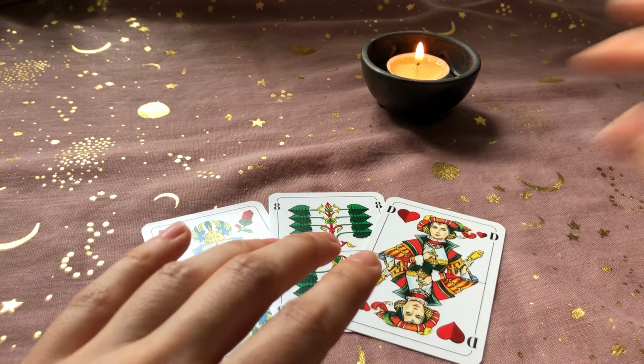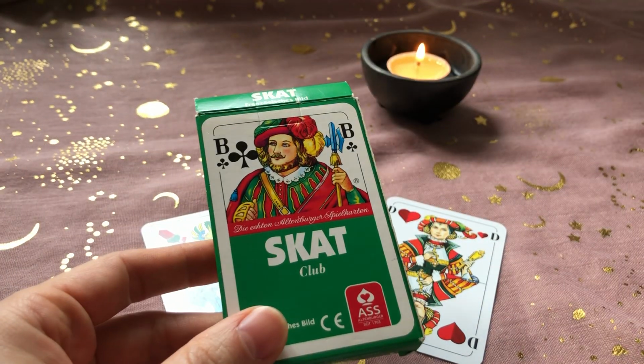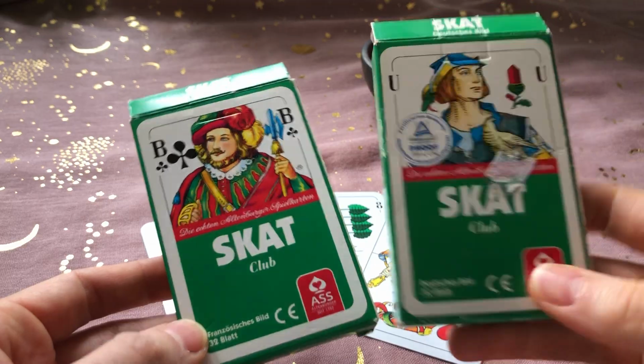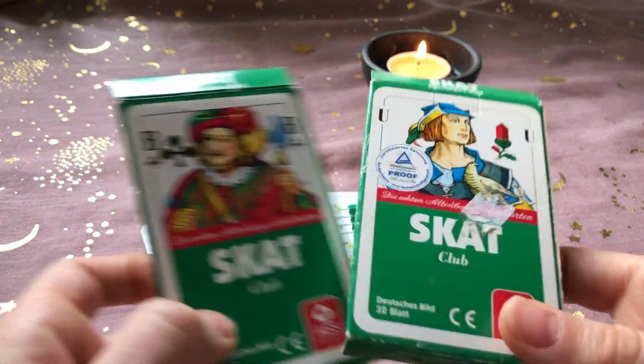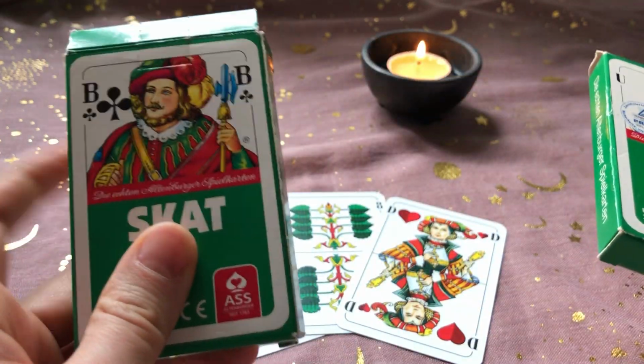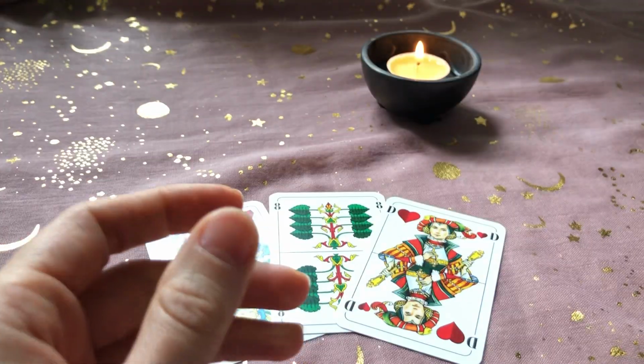Today I have drawn the Skat cards. These are very, very well known in Germany. It's a playing game. In fact, here is a little sticker still, but this is a German card, so to say, and these are the French cards. I will tell you a bit about the differences.